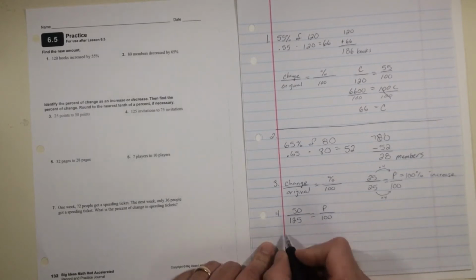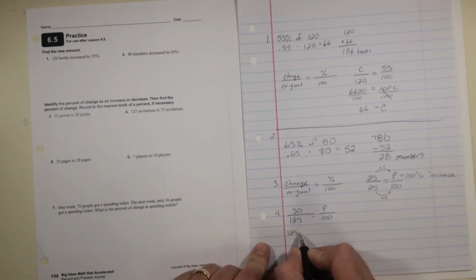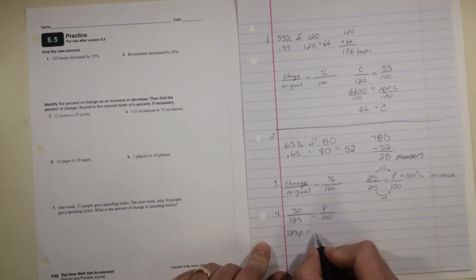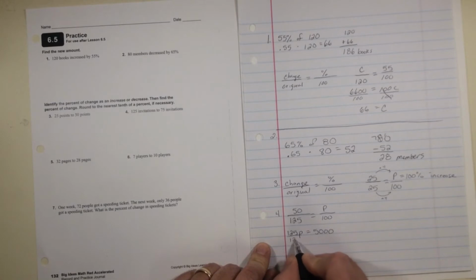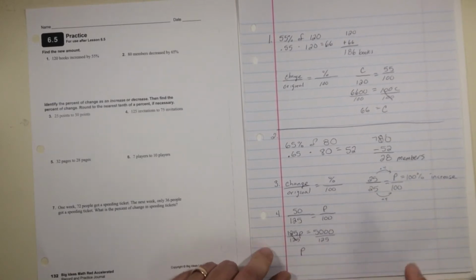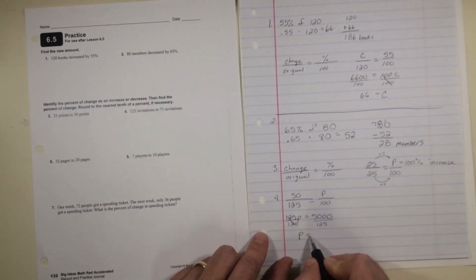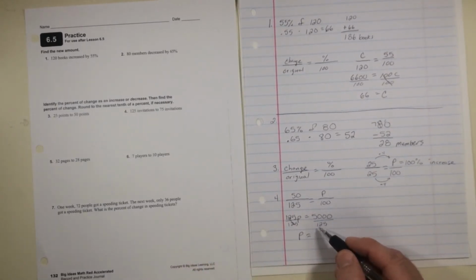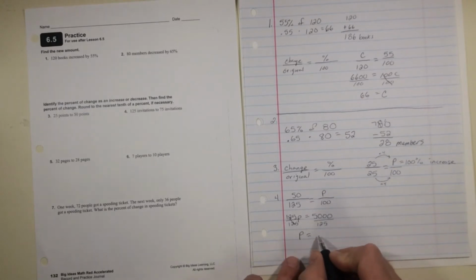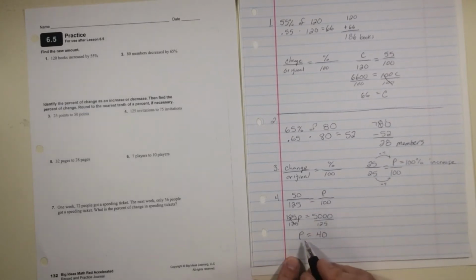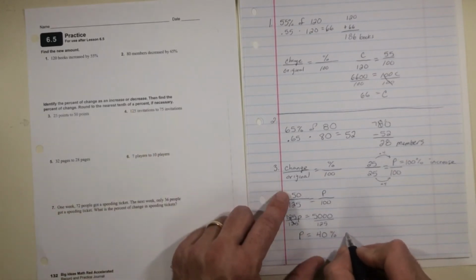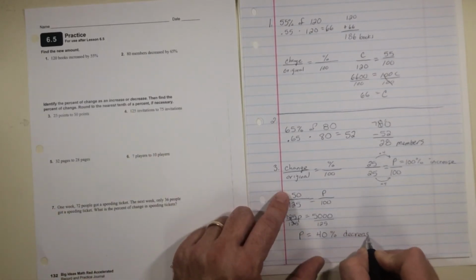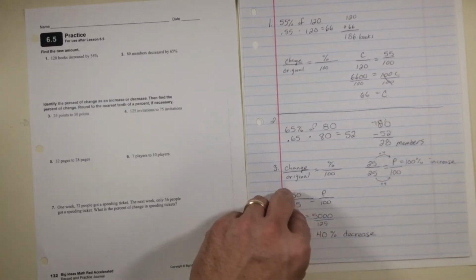So P times 125 is 125P. And 50 times 100 is 5,000. If I divide both sides by 125, I get P equals, and 5,000 divided by 125 is 40. So my percent is 40%, and it was a decrease. So 40% decrease.